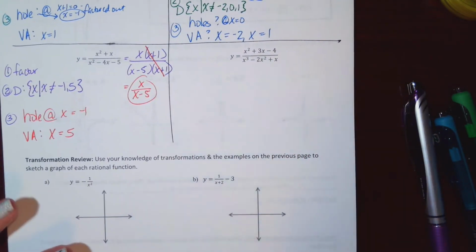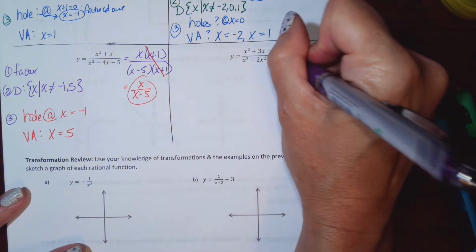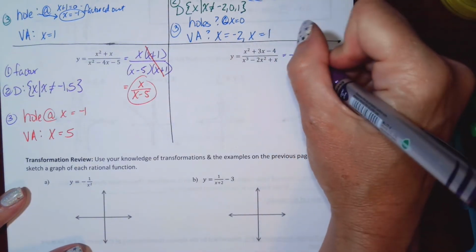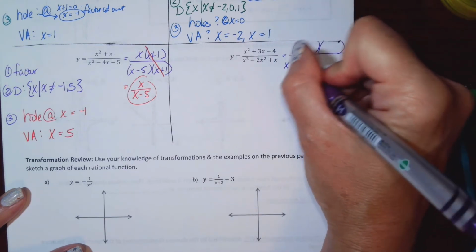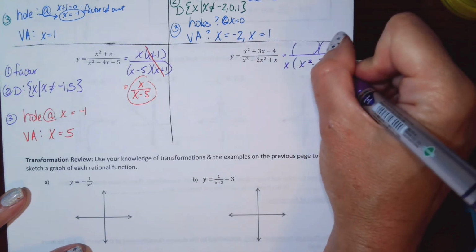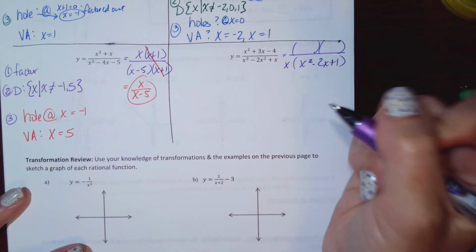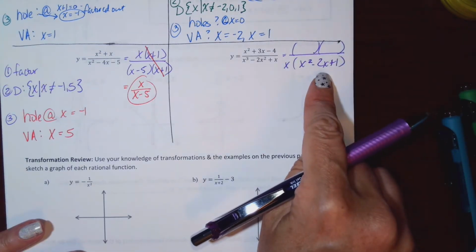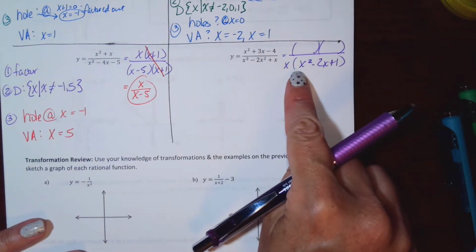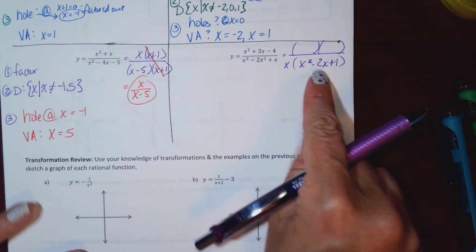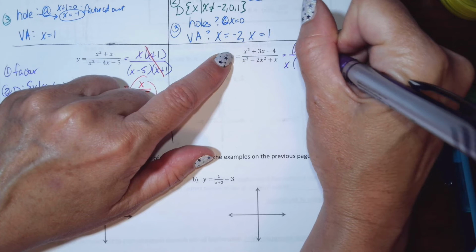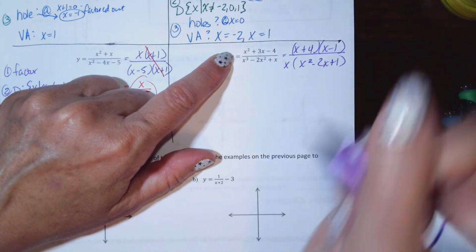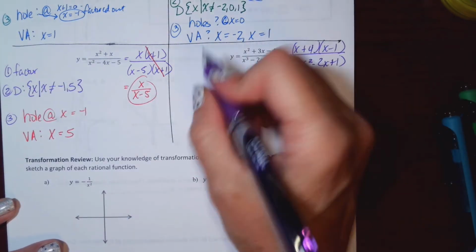Final example, factor numerator and denominator. Notice that I take my time to factor that common factor out of my denominator before I try to factor that quadratic. If I can't do it all at one go, you can't either. So don't try to get ahead of yourself and skip steps.